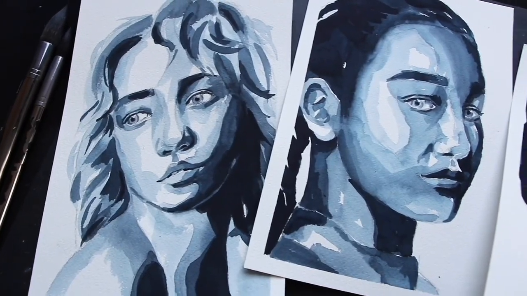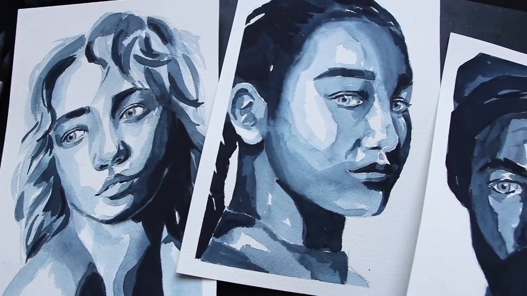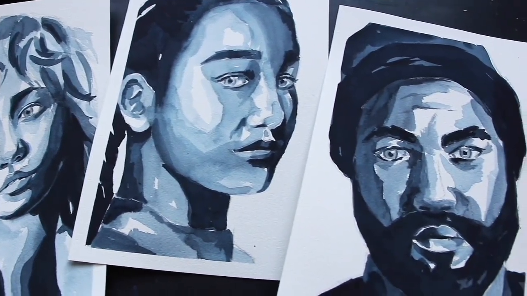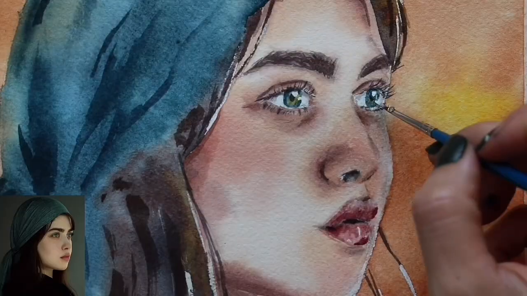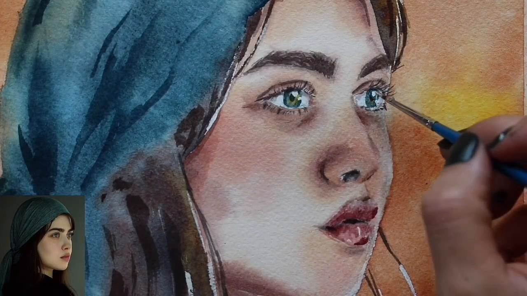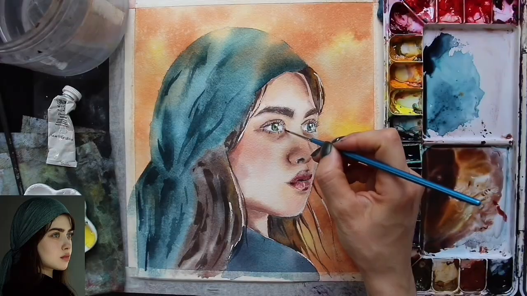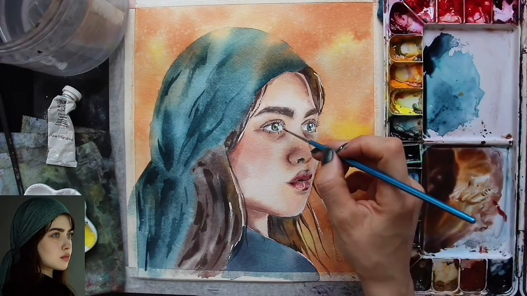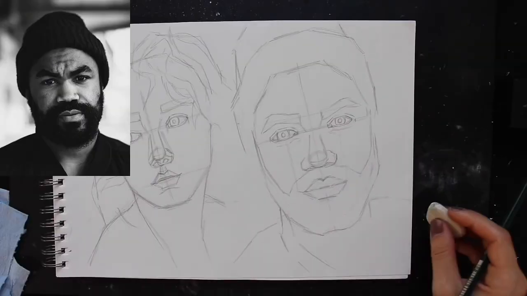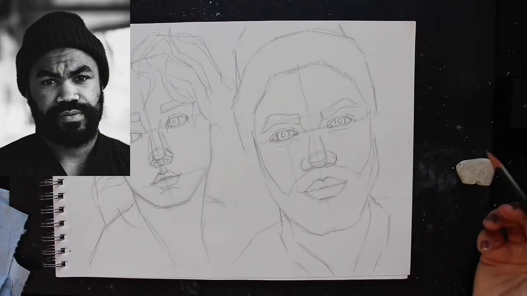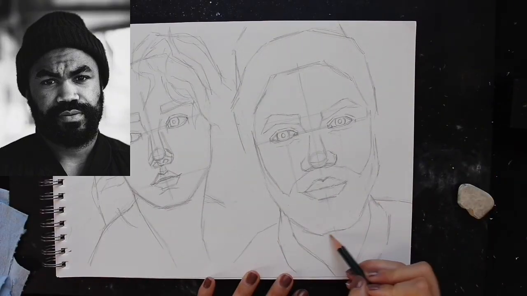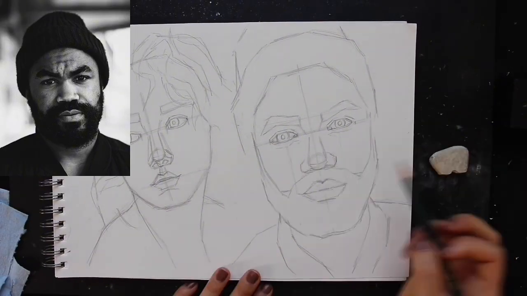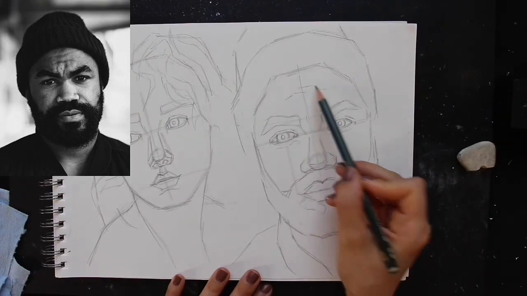In this video, I'm going to explain why value studies are one of the most effective exercises you can do to improve your portrait paintings, especially if your goal is greater realism and depth. I'll also share a few practical tips that will help you get much more out of these kinds of studies, whether you're working in watercolor, acrylic, oil, gouache, or any other painting medium.